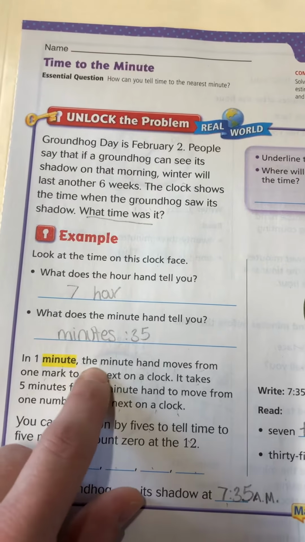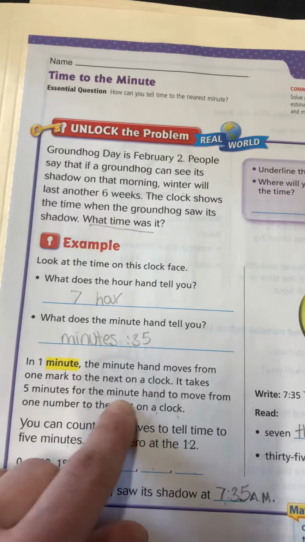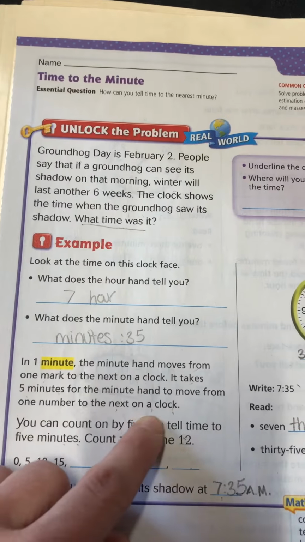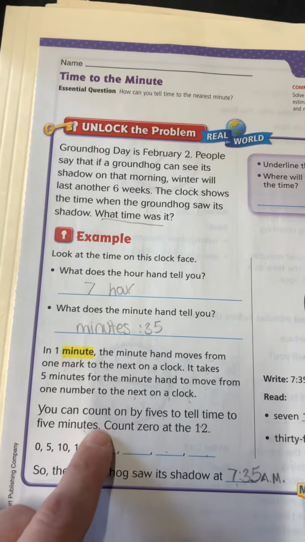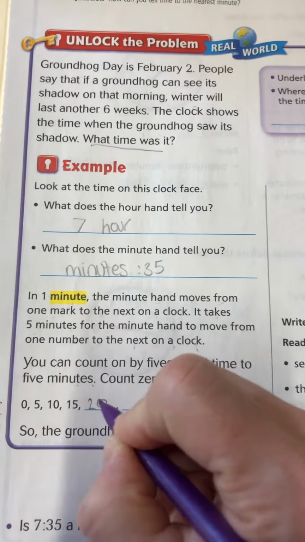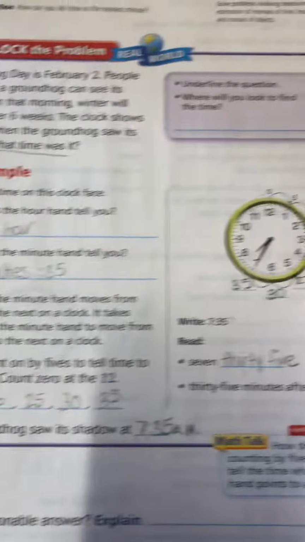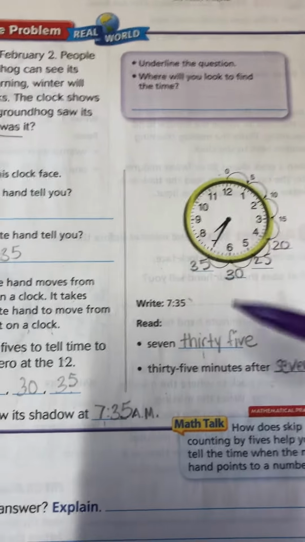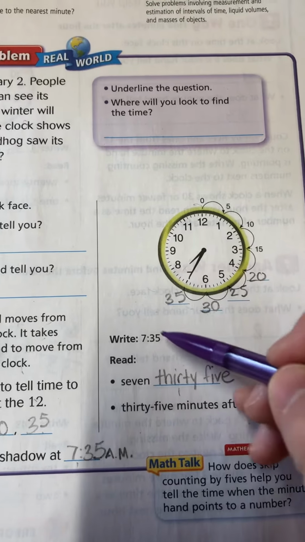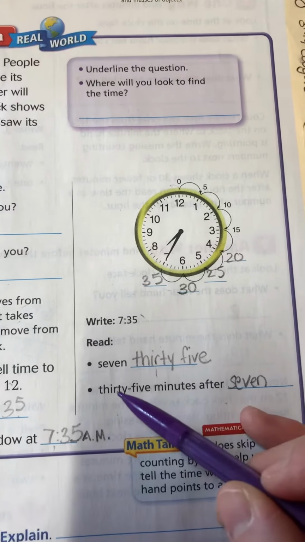So in 1 minute, the minute hand moves from one mark to the next on a clock. It takes 5 minutes for the minute hand to move from one number to the next on a clock. So we can count by 5s to tell time by 5 minutes. So if we started at 0, 0, 5, 10, 15, 20, 25, 30, 35, which actually gets us to the same place as on our clock. So if we look, we'd write it as 7:35. We'd read it as 7:35 or 35 minutes after 7.